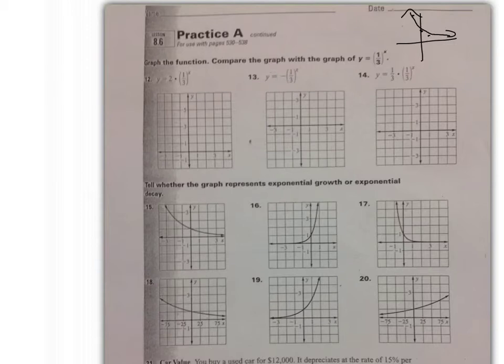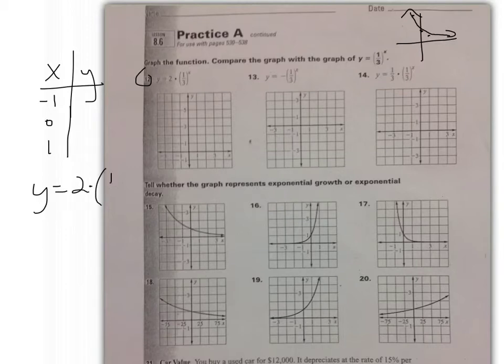Well, if we do number 12 here, I'm just going to make my xy table again, -1, 0, 1. Now if you plug in 0, that means we're going to have y equals 2 times 1/3 to the 0 power. Well, 1/3 to the 0 power is 1, and 1 times 2 is 2. So the answer is not 1 anymore, it's 2. That's one major change. So (0, 2) is going to be our first point.